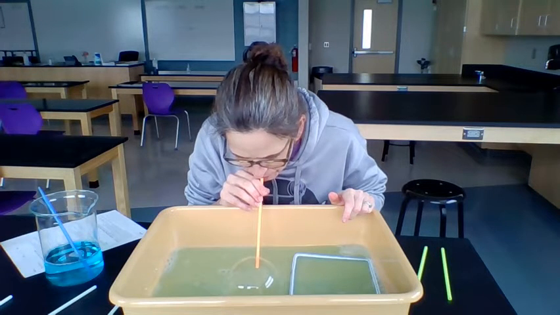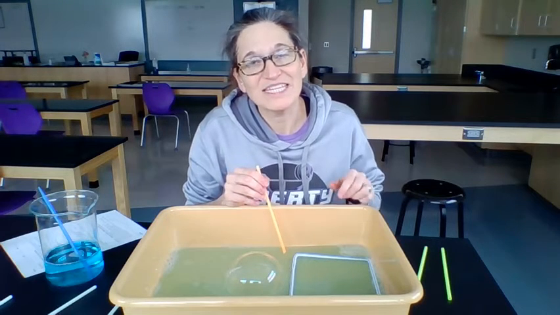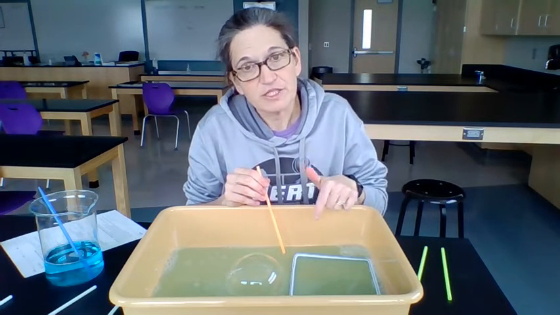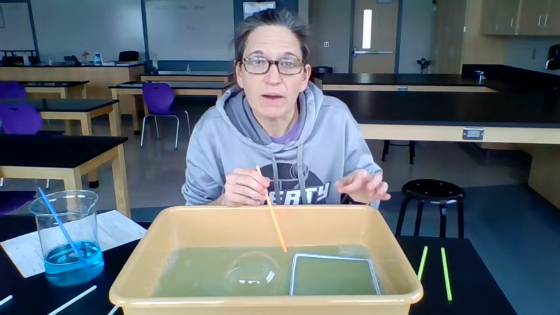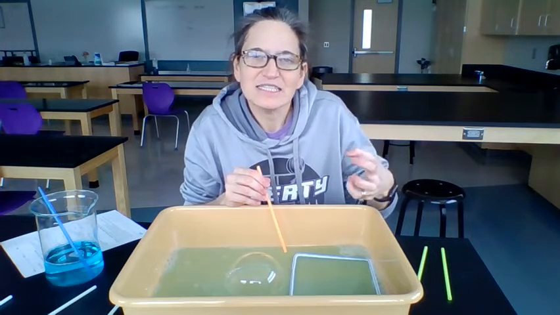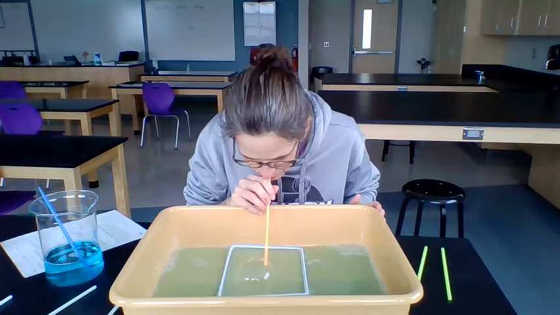All right, so I have a bubble that's created. Now, what I'm able to do is I'm able to blow a bubble inside of this bubble. And so that will represent an organelle with its own membrane existing inside a cell with its cell membrane.